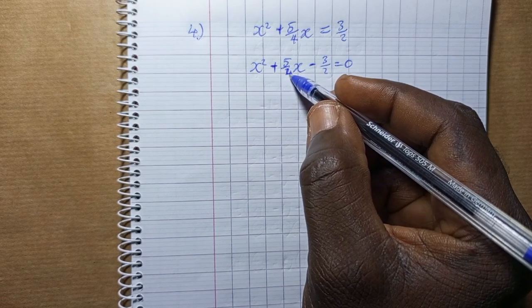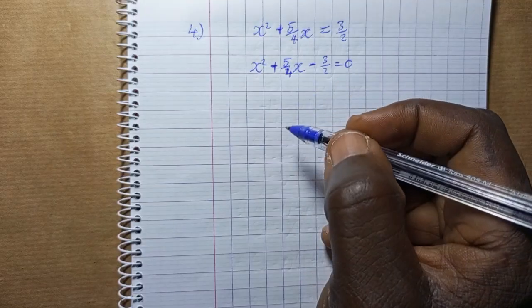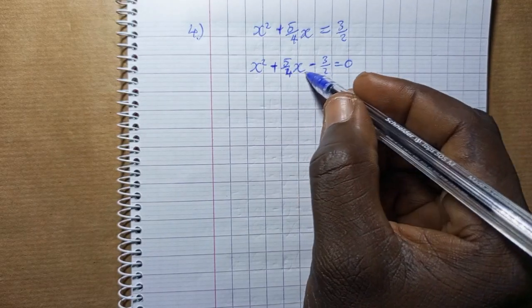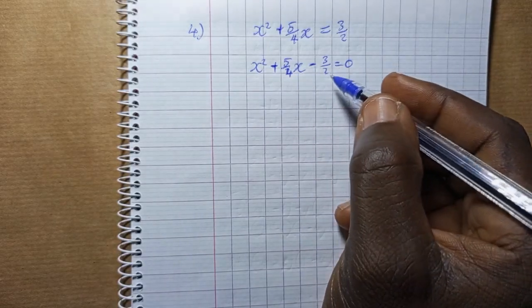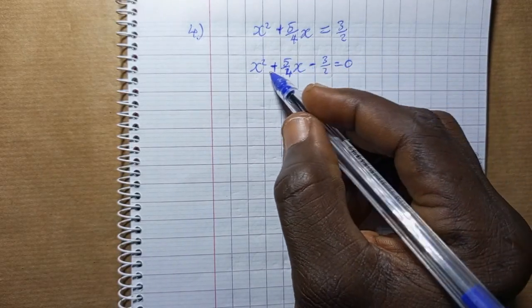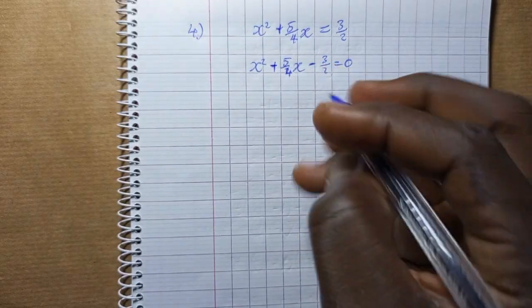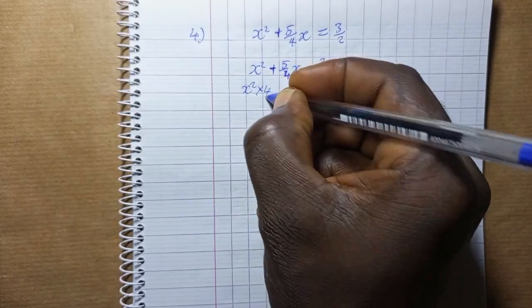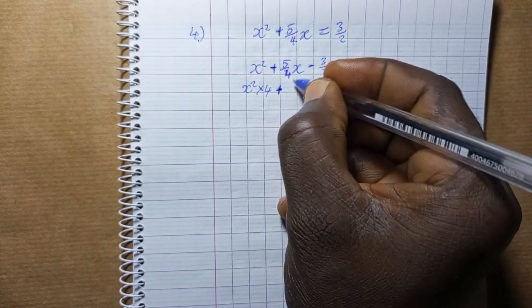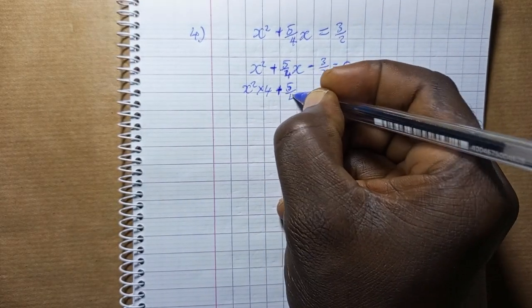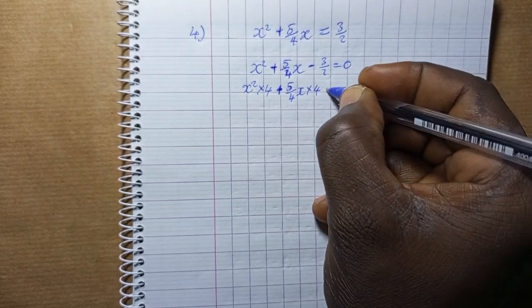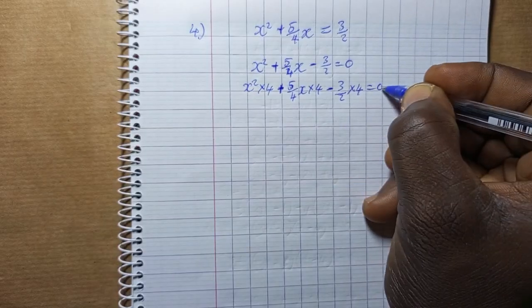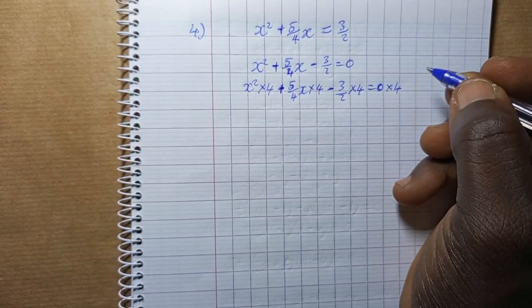Next step here is that we are going to multiply through by 4, since the LCM of the denominators 4 and 2 is 4. So here we have x squared times 4 plus 5 over 4x times 4 minus 3 over 2 times 4 is equal to 0 times 4.